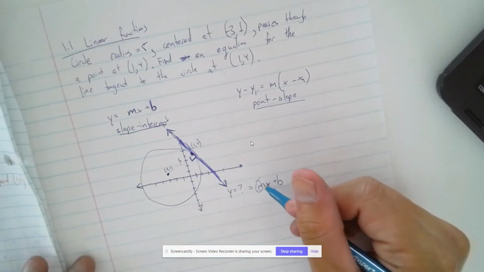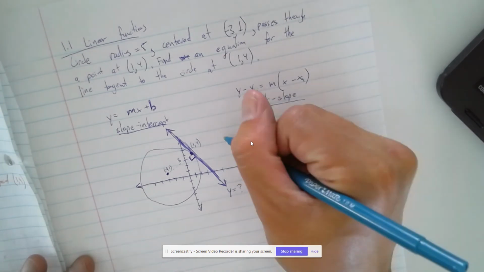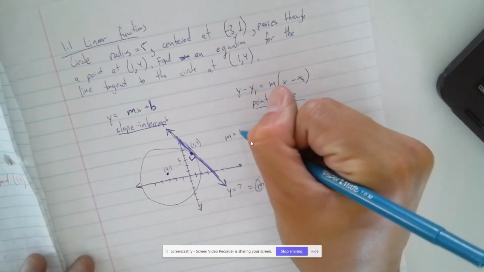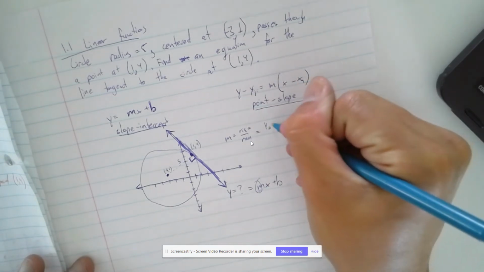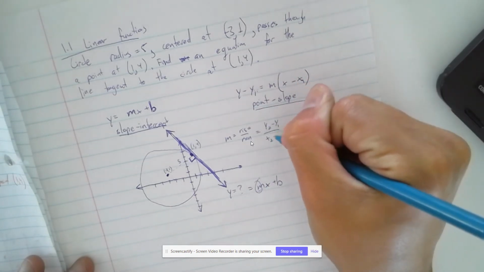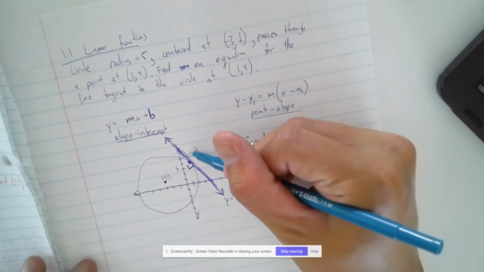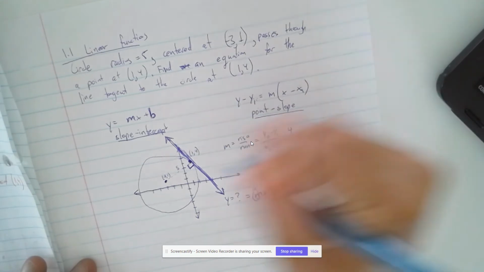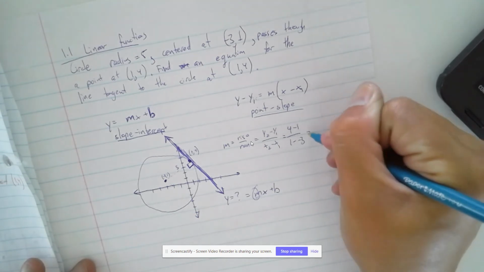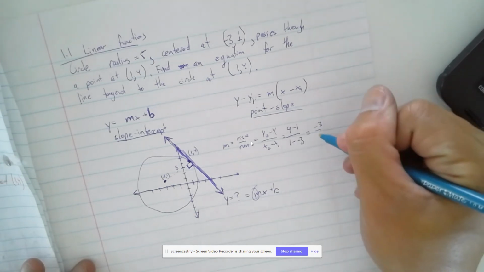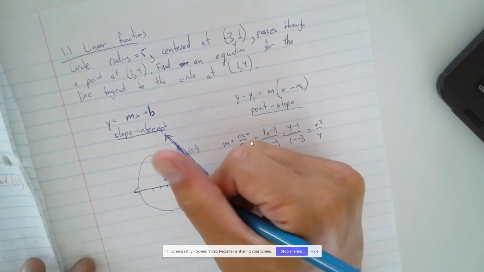So let's try to find just the slope, from here to here. That's a slope of rise over run. Again, you don't have to write this, but it would help. It'd be y2 minus y1 over x2 minus x1. Let's make this my x2 and my y2. It'd be 4 minus 1 divided by 1 minus -3. That'd be positive 3 over positive 4. So that's the slope of this line.